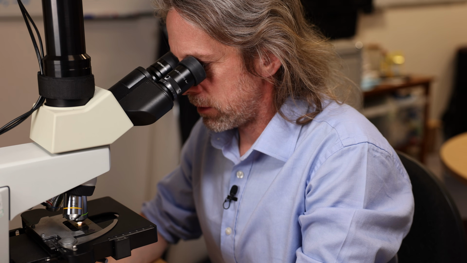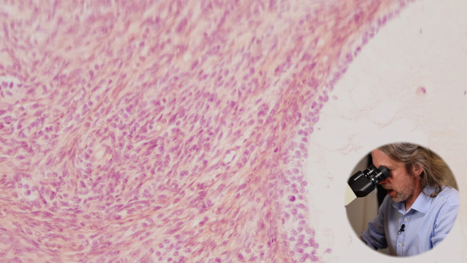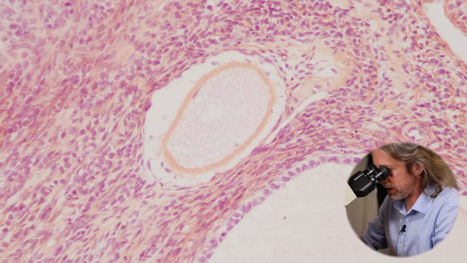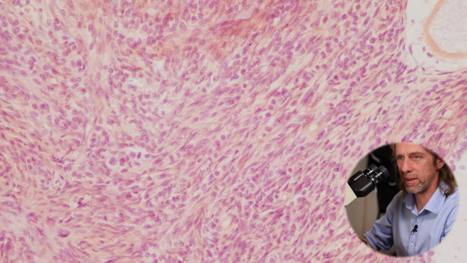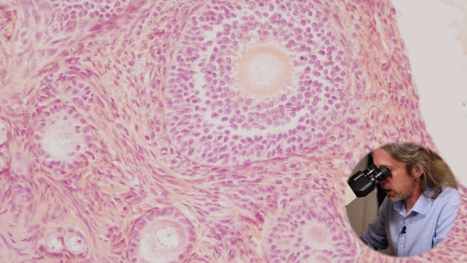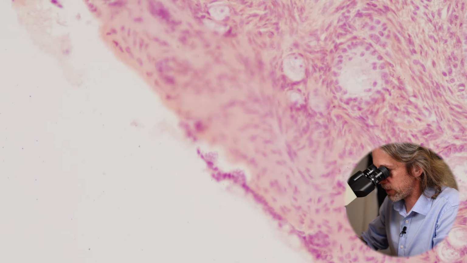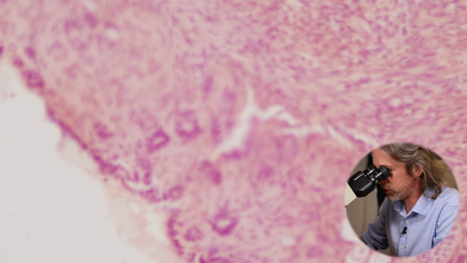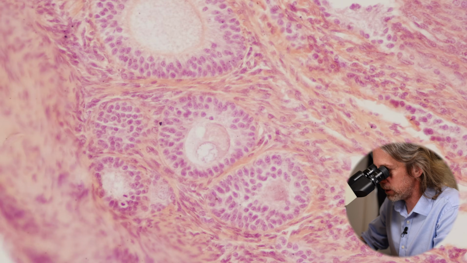All right, now, if we look closely, we can see there, can't we? I'm looking for the zona pellucida. The zona pellucida is a glycoprotein. That's fancy, isn't it? Sugar and protein. It's a glycoprotein covering the oocyte, and its job is essentially to ensure that only one spermatozoon will fertilize it and no others will.